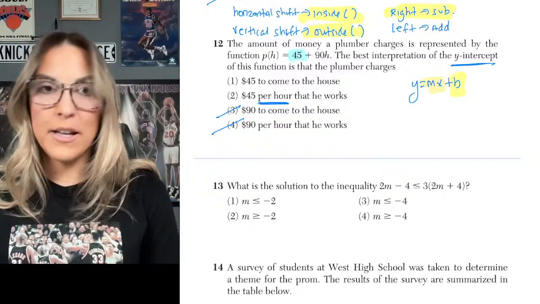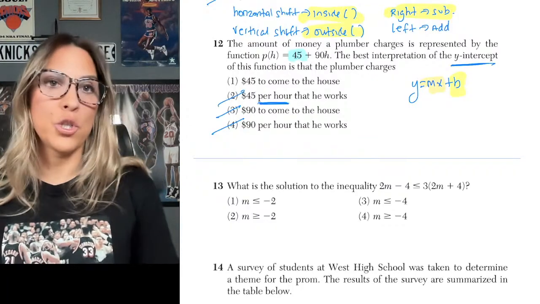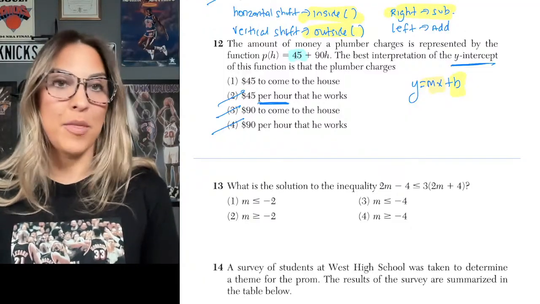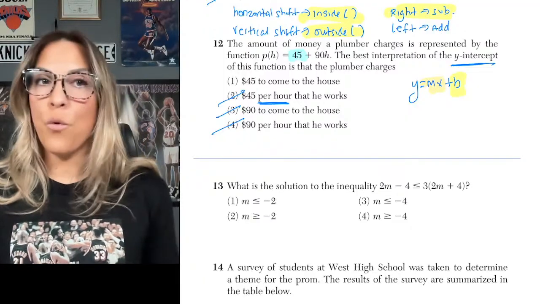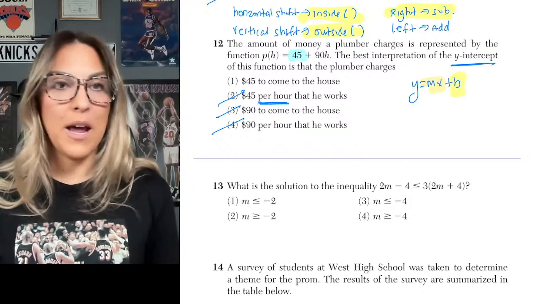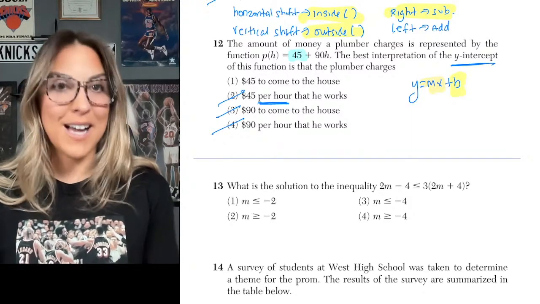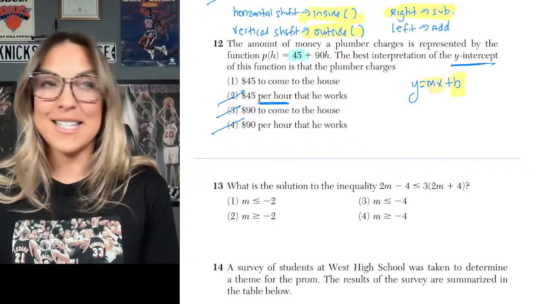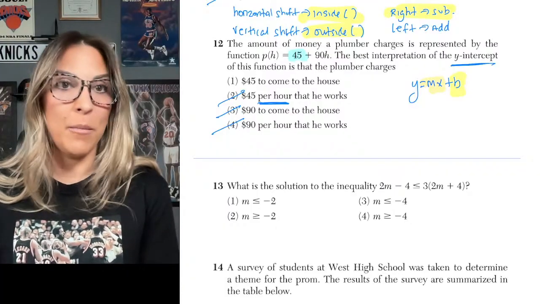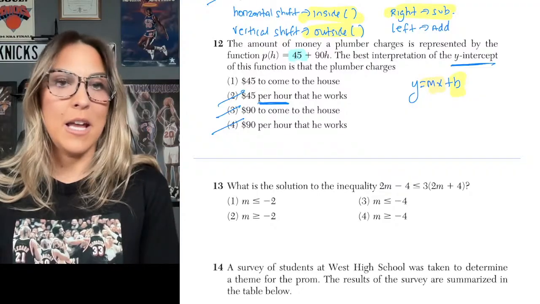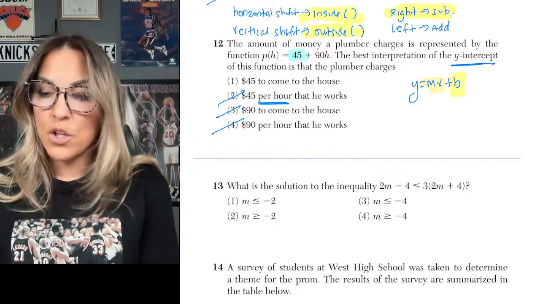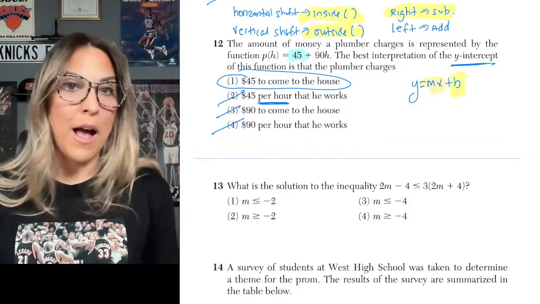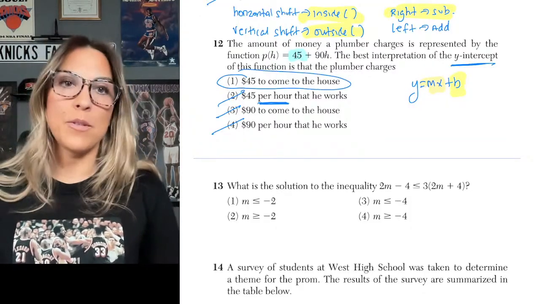This per hour right here is why I'm going to cross out number 2. Y-intercept will never represent something per hour or for each, for every whatever. The y-intercept is a constant. It doesn't change based on anything else. It's not being multiplied by any variable. So it has to just stay the same. It's always some type of fee. So when they say $45 to come to the house, that probably means the plumber's travel fee. So that is what this represents in this case.